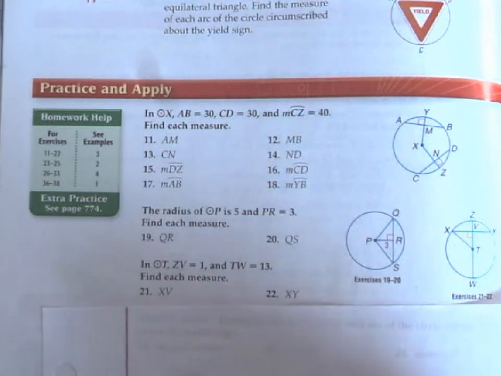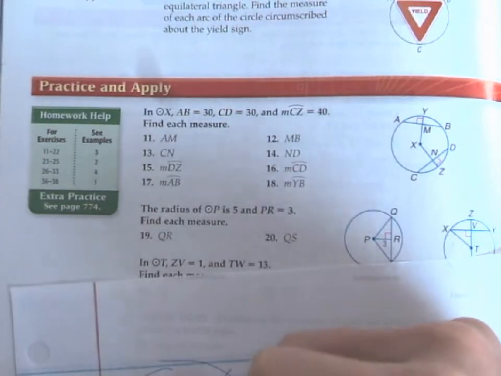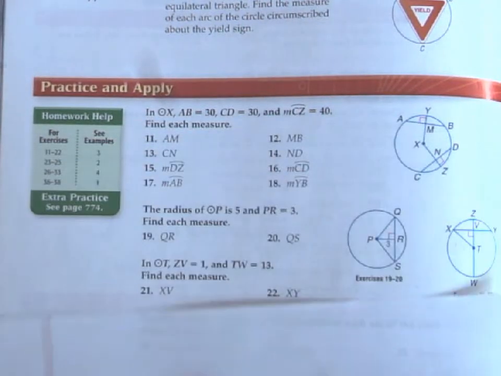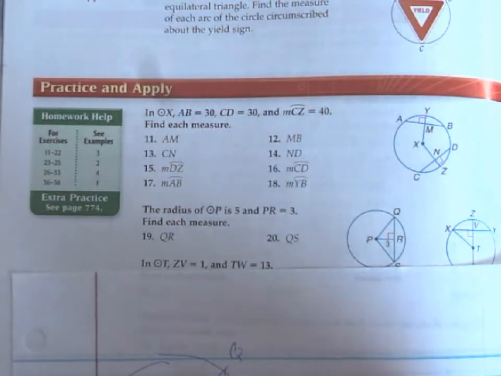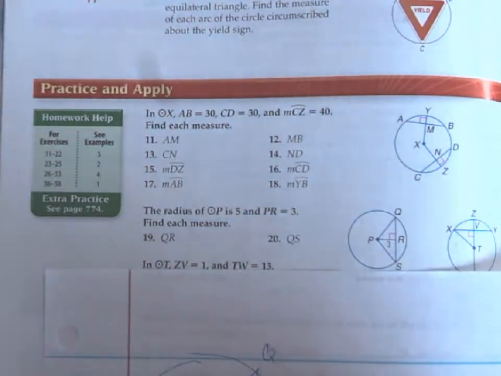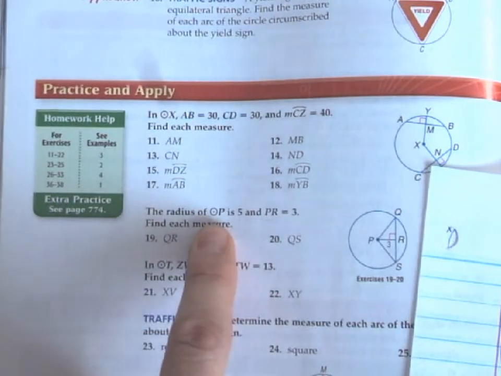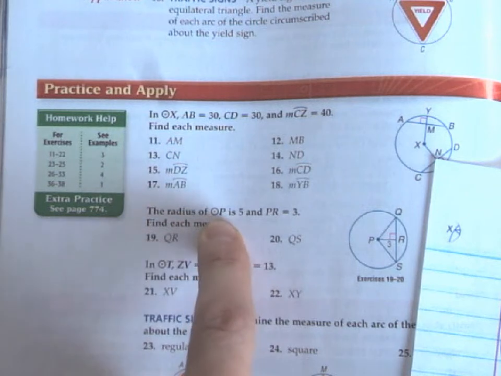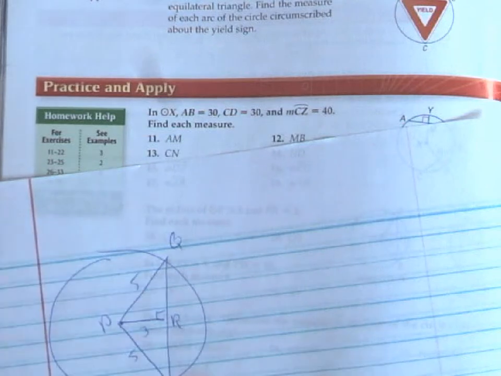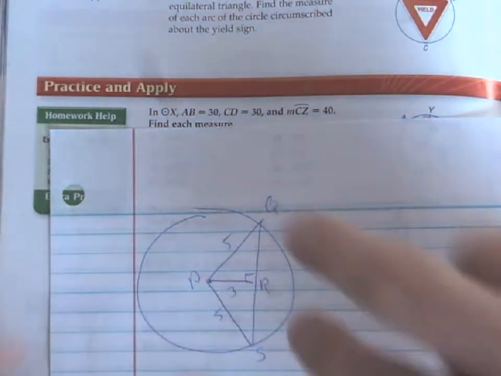All right, we've got to put in a couple of radii here. And we've got a chord, and kind of a middle point here. We've got Q, R, S, P. We know this one's 3. We've got a 90-degree angle. Also in the instructions, the radius of the circle centered at P is 5. So the radii here, we've already drawn in, are about 5. Okay, so 19, we're looking for QR. That's this length right here.